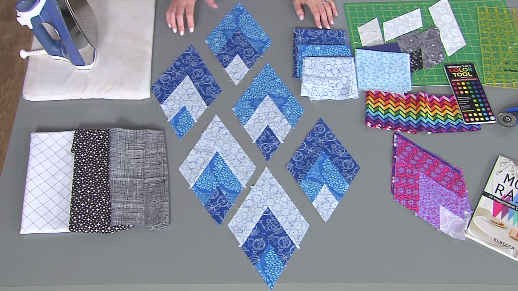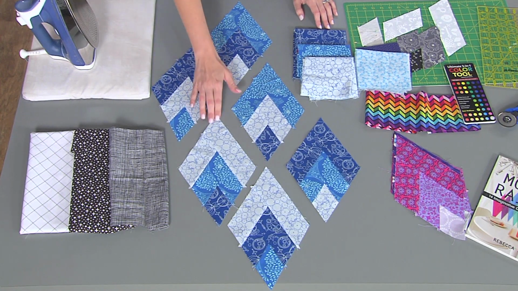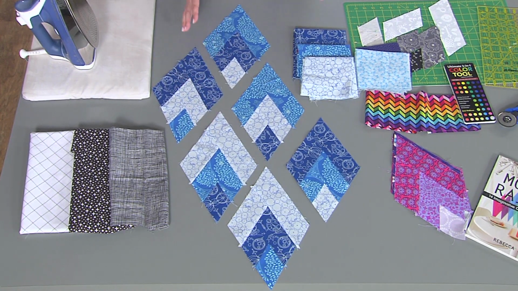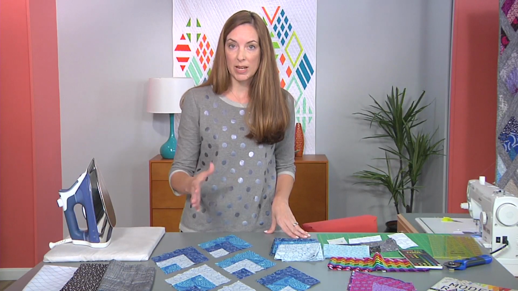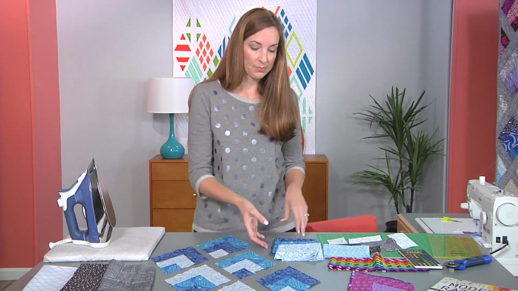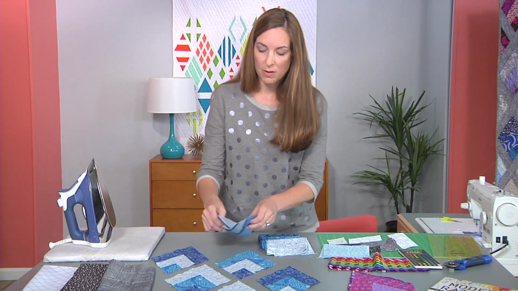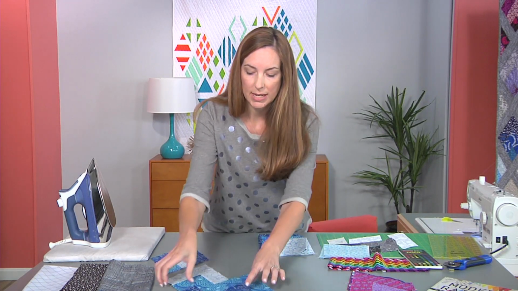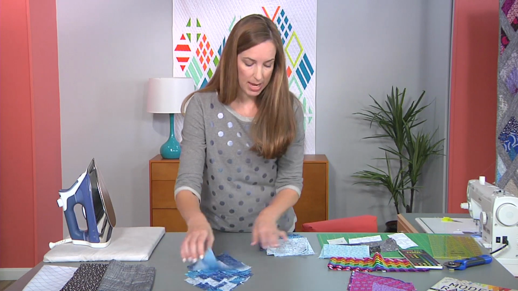Just by changing the placement of the values, I'm able to create a movement of color through the blocks. So when you make your quilt block, your quilt top, you can use value play as a design element to create some visually interesting movement that will keep your viewer's eye moving across your quilt top. Okay, so I've shown you that. Let's move on to piecing a flame block.